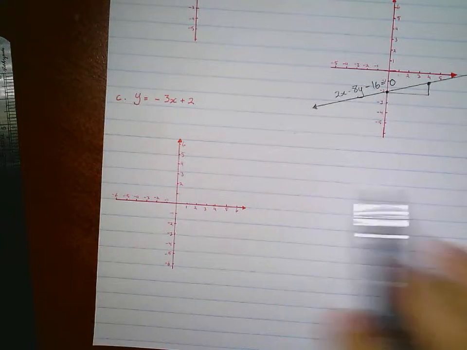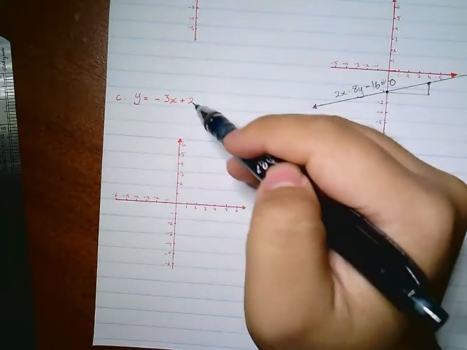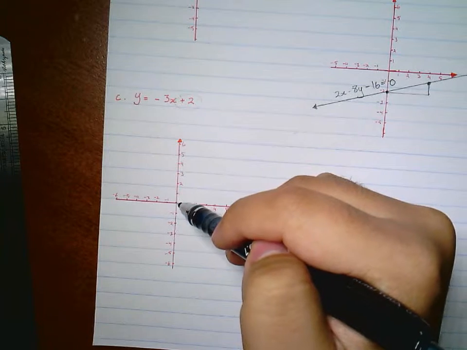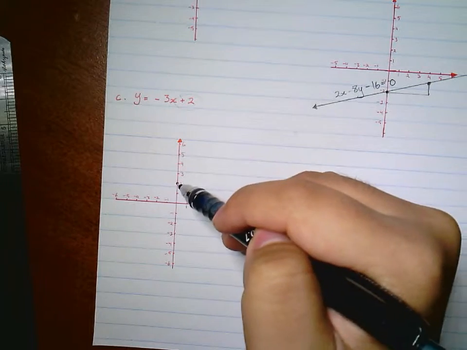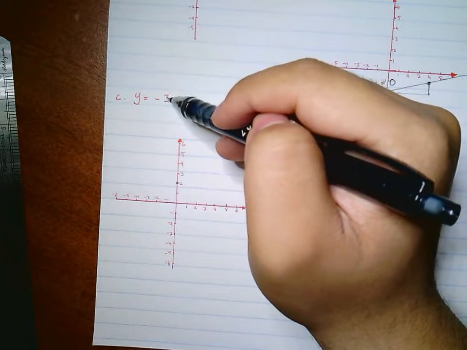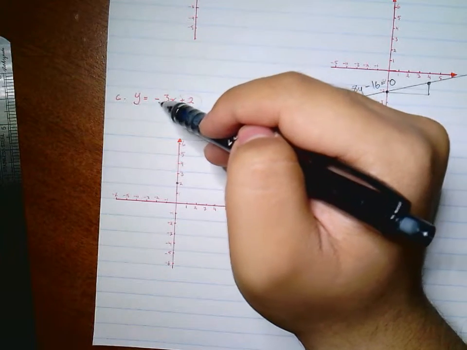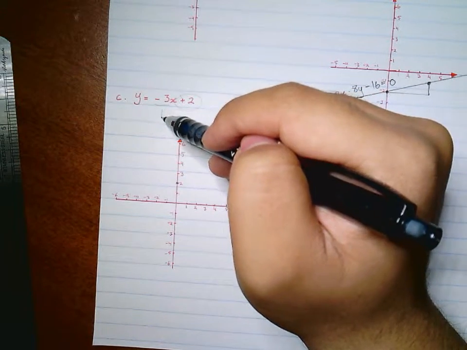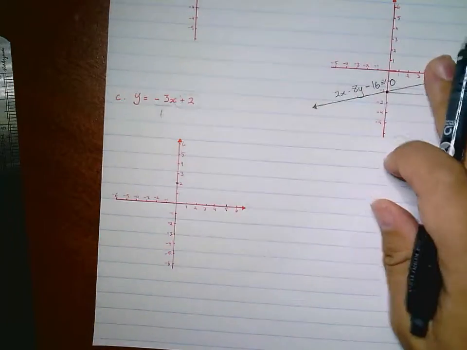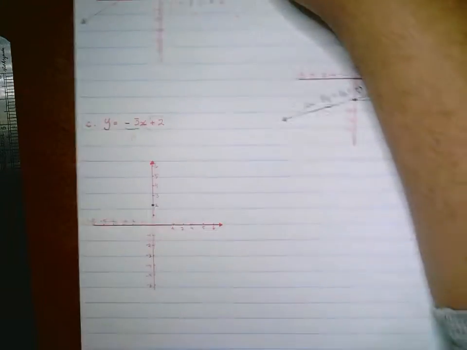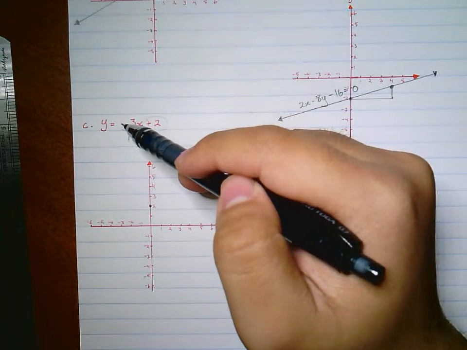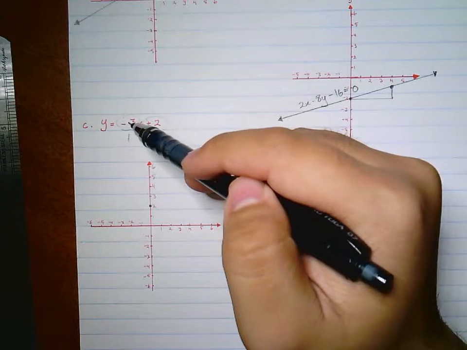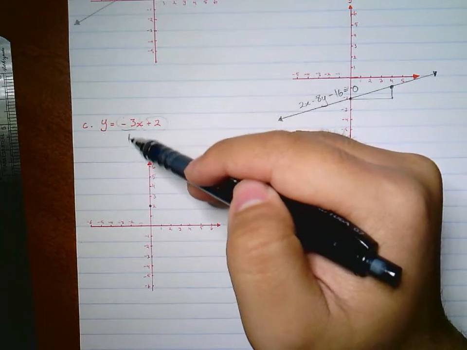One last example here. It is in gradient intercept form. So we know we're going to start at positive 2. So (0, positive 2). We're going to begin here. And using our gradient here of negative 3. This is actually negative 3 over 1. Remember, any whole number has a denominator of 1. So it would have risen, or in this case dropped, because it's negative. It would have dropped 3 spaces for every 1 unit across.